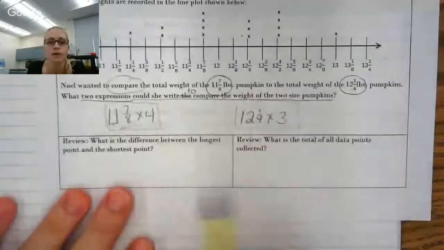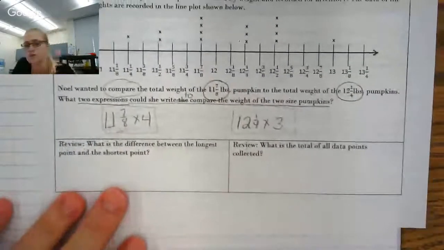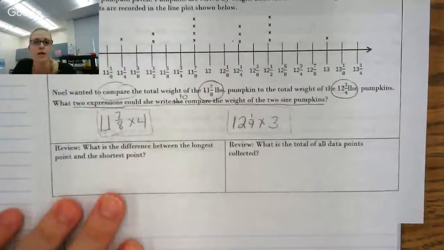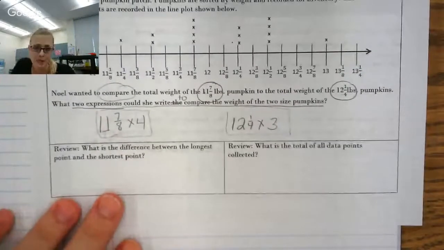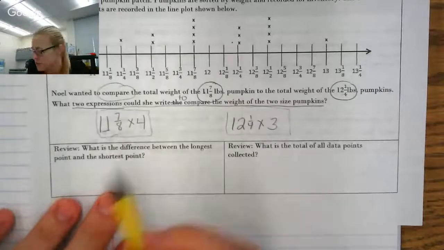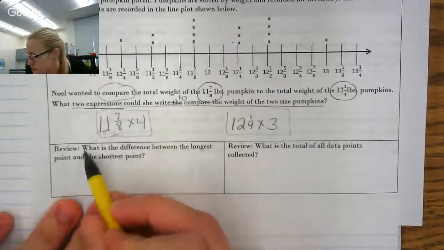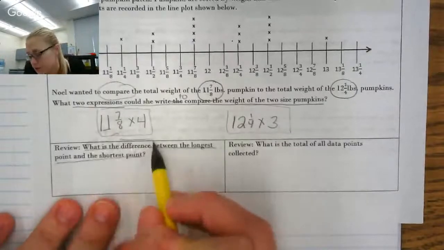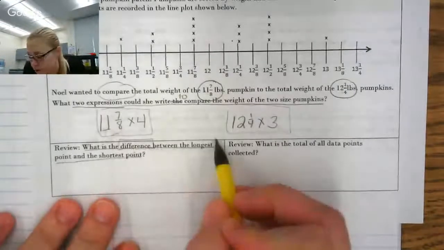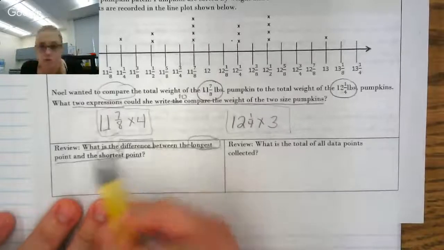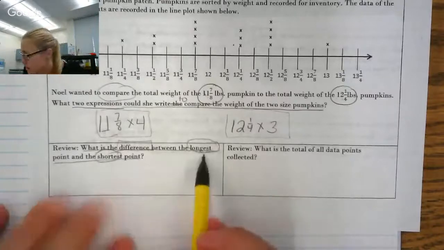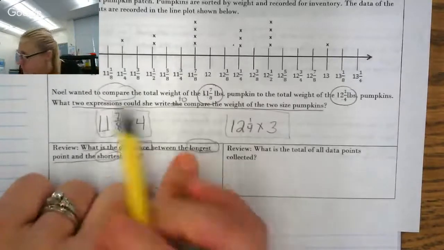These are two review questions that are meant to just help us stay fluid with our fractions and our past unit on adding fractions using a line plot, adding and subtracting. So this one says, what is the difference between the longest point and the shortest point? So difference is definitely an operation word, and I need to find the longest and the shortest. So difference is telling me to do what operation? Right, difference is telling me to subtract, and it's telling me to subtract the longest. So what number is representative of the longest?